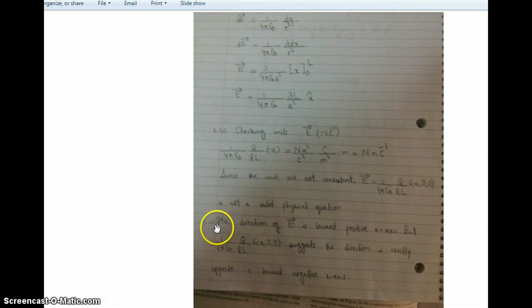Another method of checking is checking the direction of the electric field. The direction of the electric field is toward the positive x-axis, but 1 over 4 pi epsilon naught q over r times length suggests the direction is exactly opposite, that is, away from the positive x-axis toward the negative x-axis.